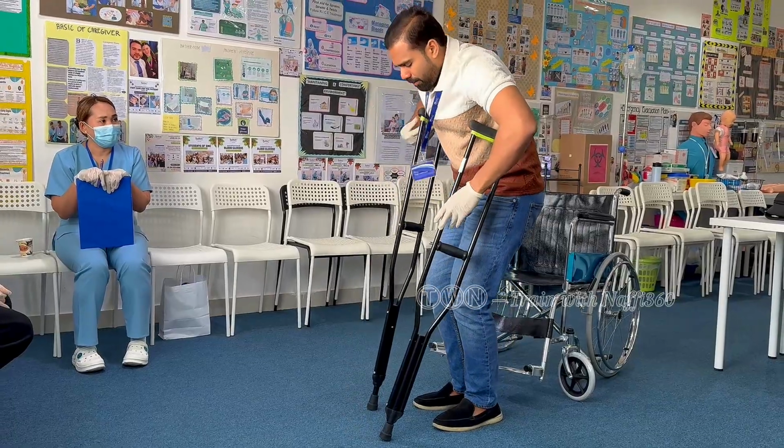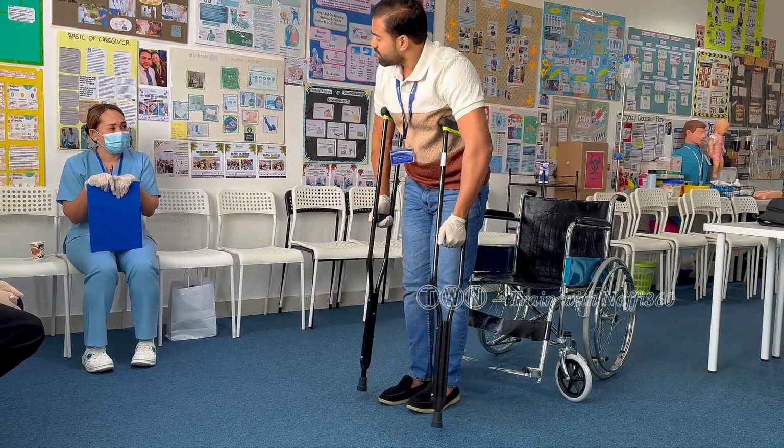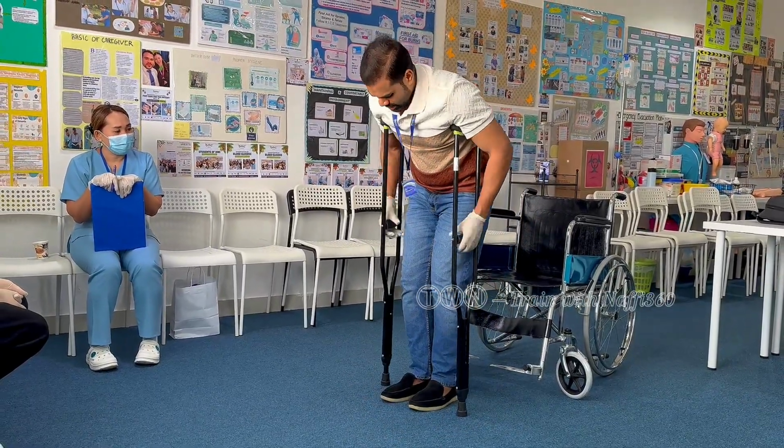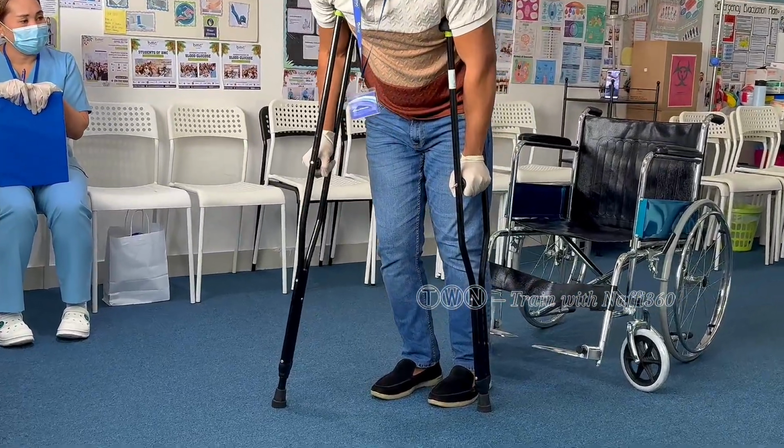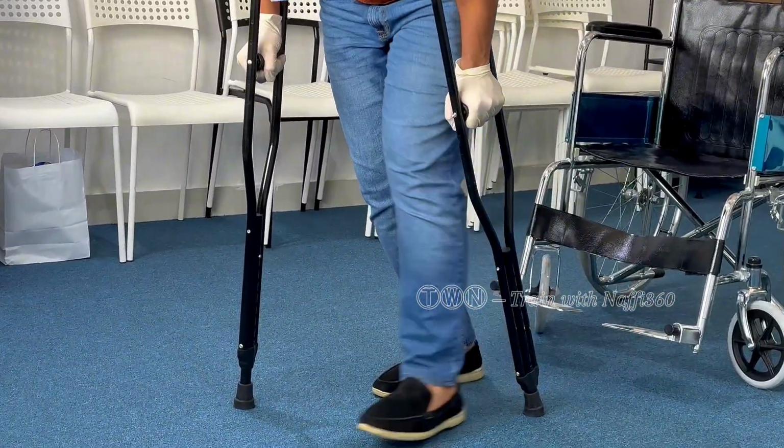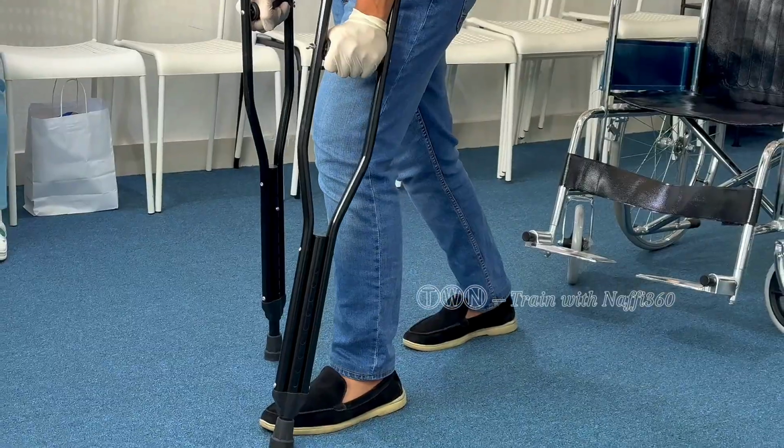Encourage the patient to keep their eyes looking ahead, not only at their feet. This helps to maintain balance and prevent injuries or accidents. Remind the patient to avoid rushing during this process.